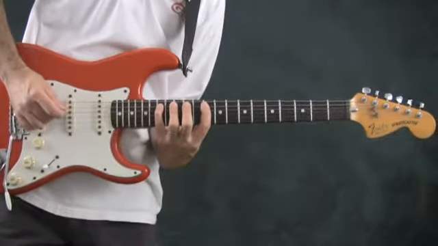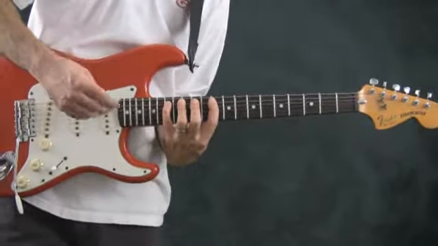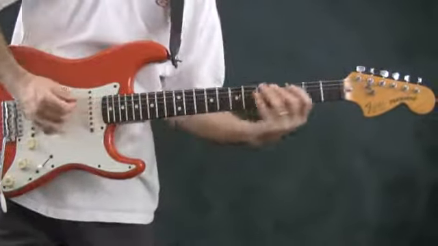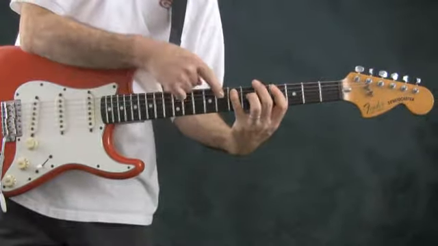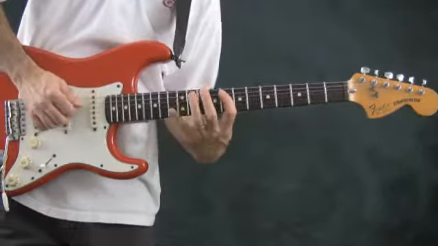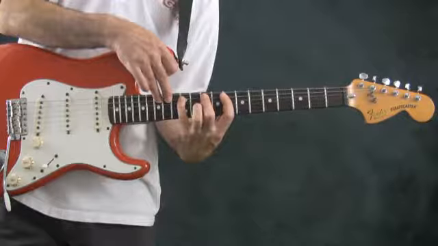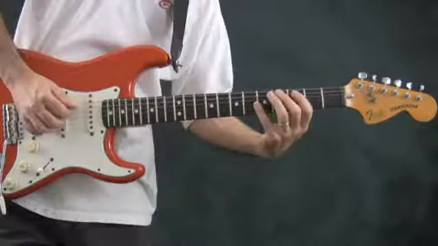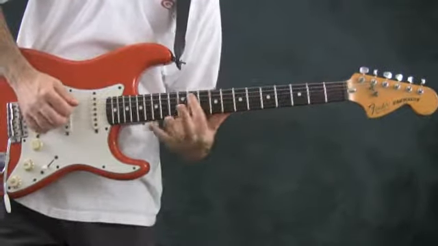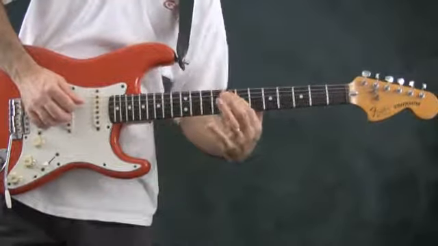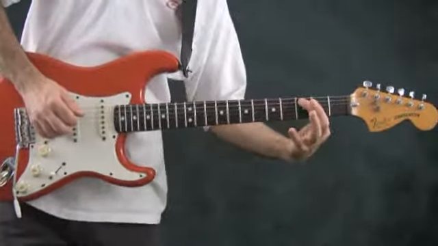The major scale is a series of whole steps and half steps. All of the notes are whole steps apart except for the 3 and the 4, and the 7 and the 1. The C major scale. 1, 2, 3, 4, 5, 6, 7, 1. 1, 7, 6, 5, and then 4, 3, 2, 1.